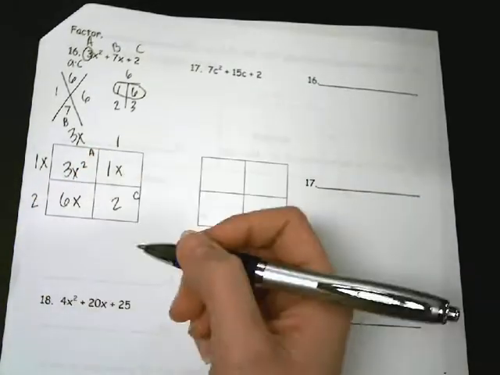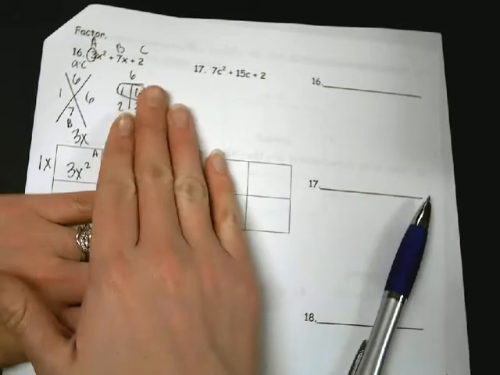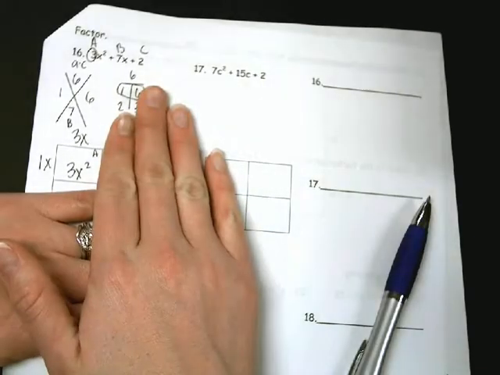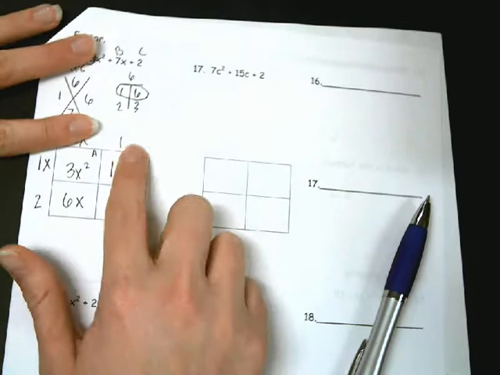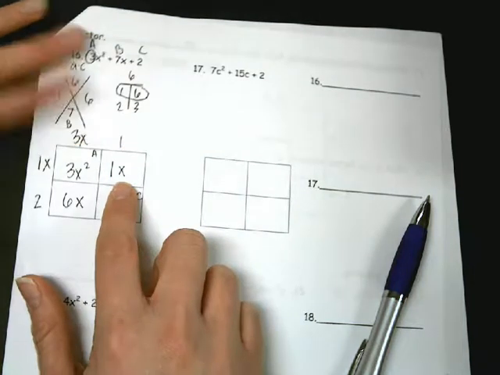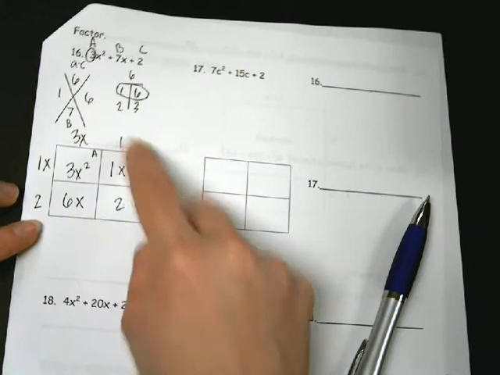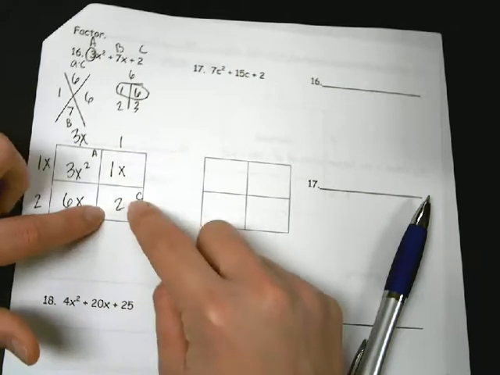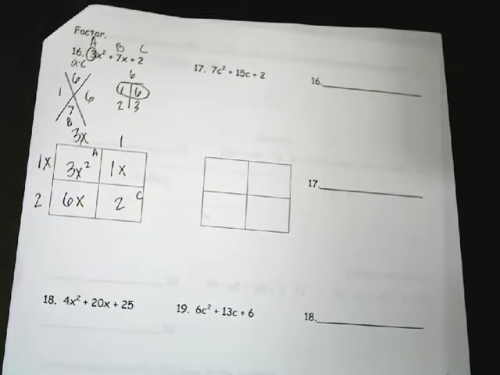Notice if I worked backwards to multiply into my table, 1x times 3x is 3x squared. 1x times 1 is 1x. 3x times 2 is 6x. And 1 times 2 is 2. That should always work. You should always be able to multiply those greatest common factors back into your table and get what answer is already in your table.